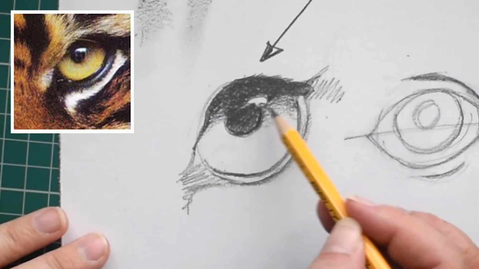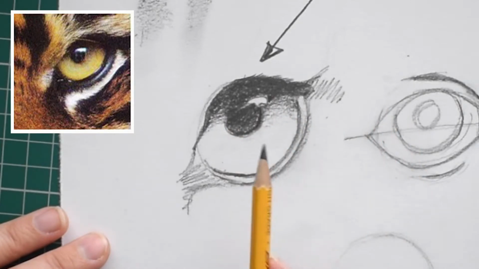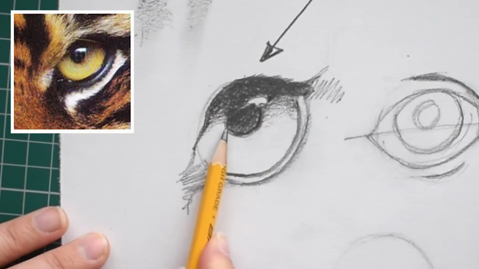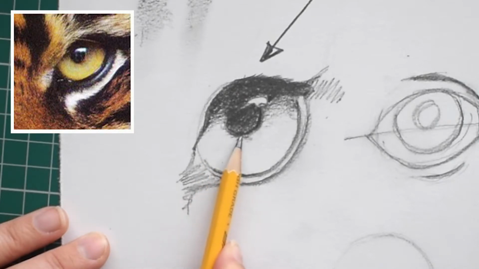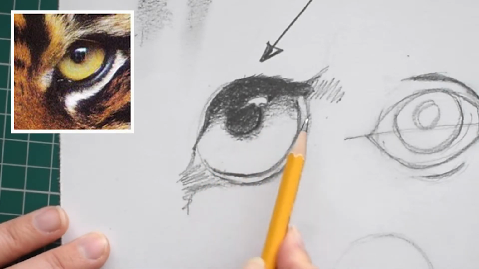So once we've created that dark to light shading there, we can notice there's a little bit of shading around the pupil as that comes into the eye.